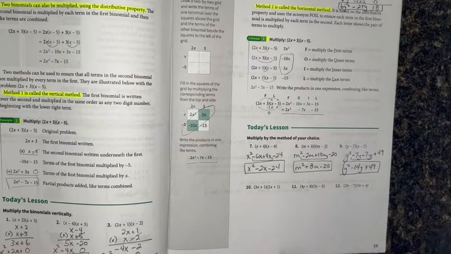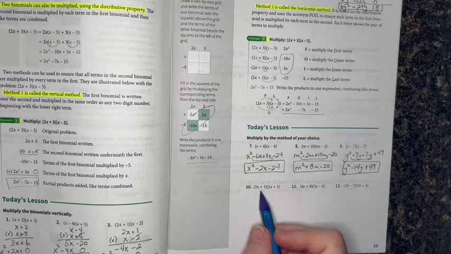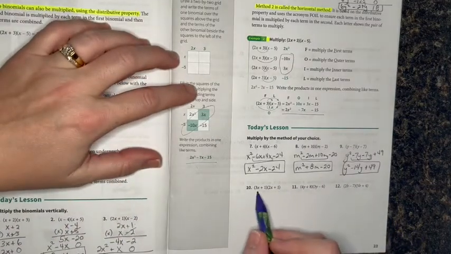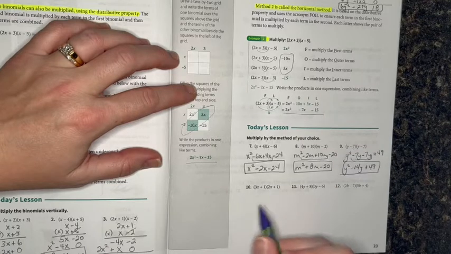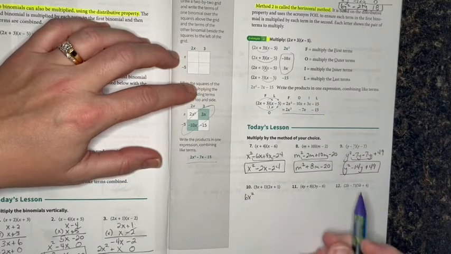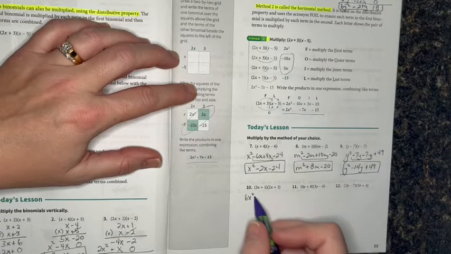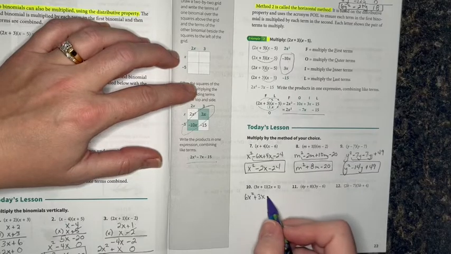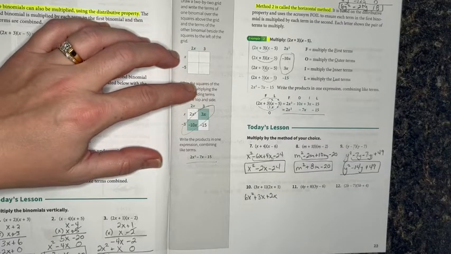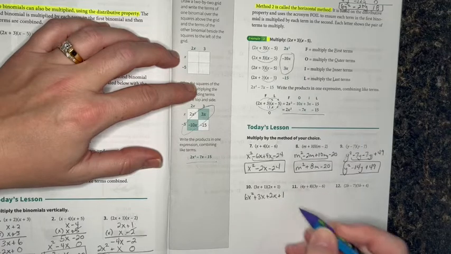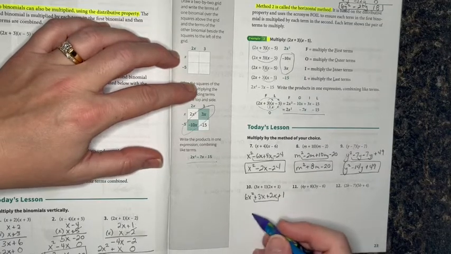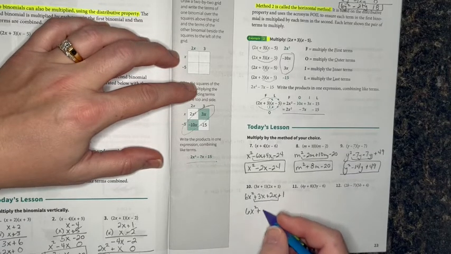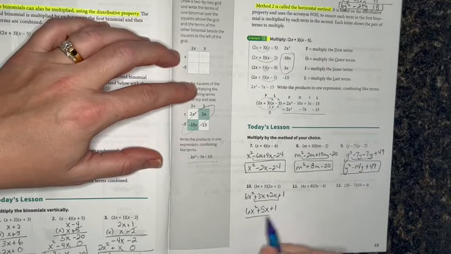All right. Looking at number 10, we have the quantity 3x plus 1 times the quantity 2x plus 1. So we do the first. 3x times 2x is 6x squared. The outer, 3x times a 1 gives me a positive 3x. The inner, 1 times 2x gives me a positive 2x. And the last, 1 times 1 is 1. We've got our like terms here in the middle. So we have 6x squared, 3x plus 2x is a positive 5x, plus 1.